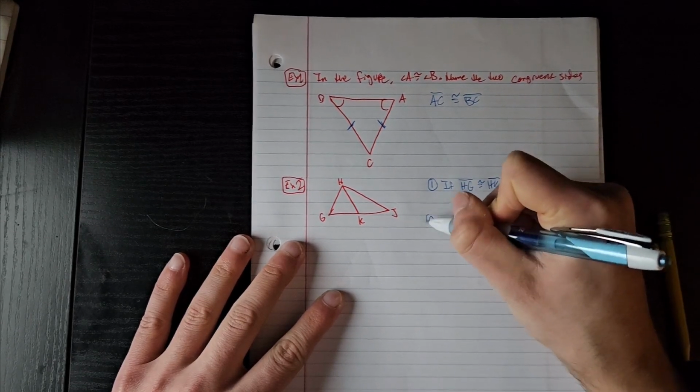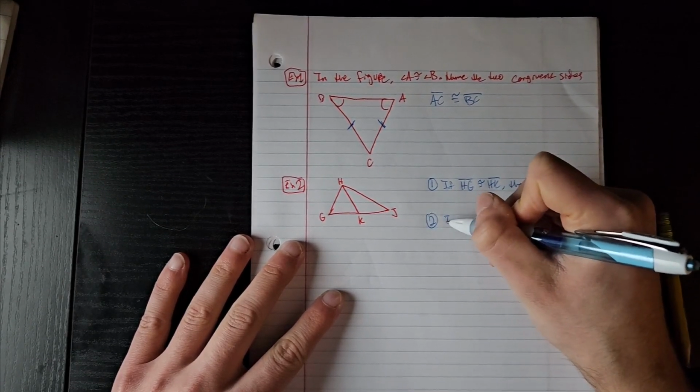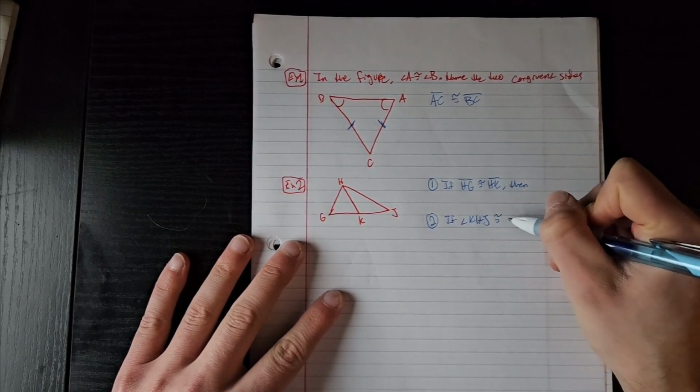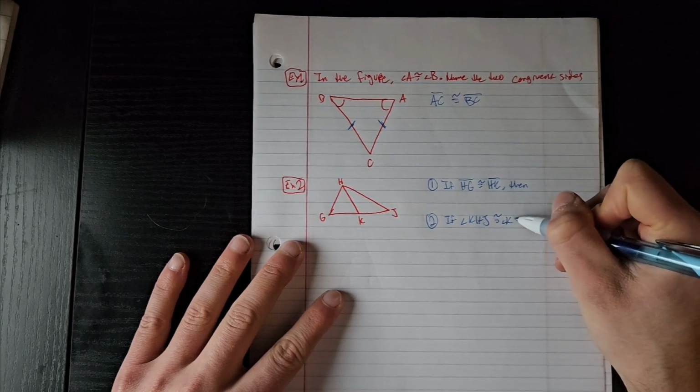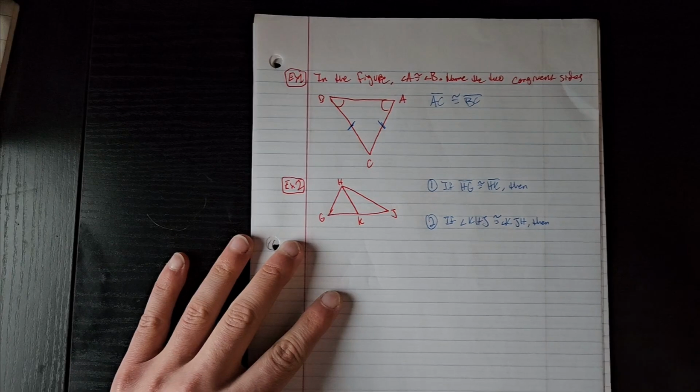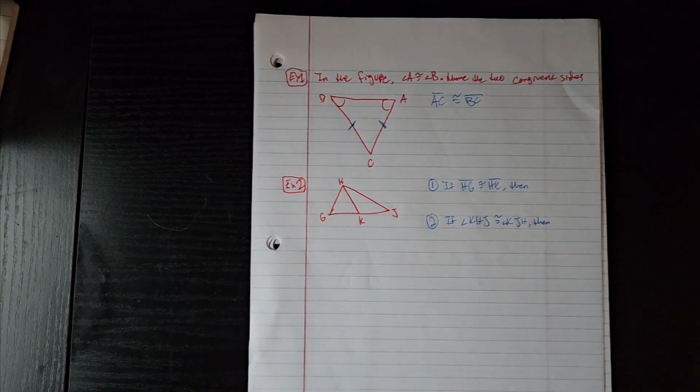And then for example 2: if angle KHJ is congruent to angle KJH, then blank. All right.